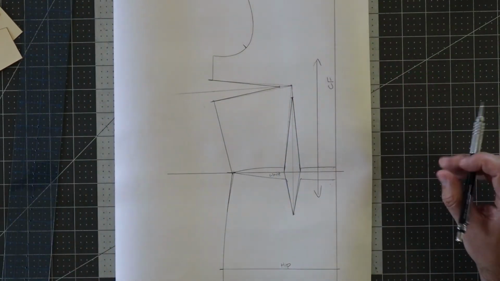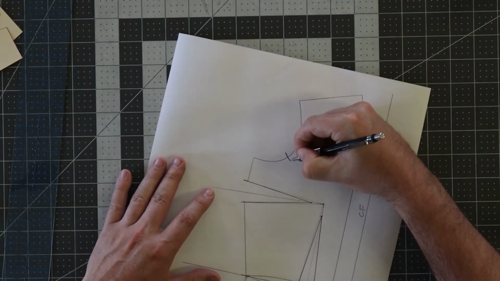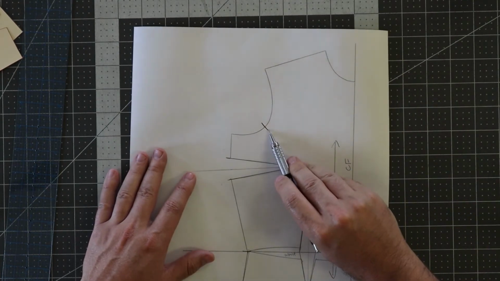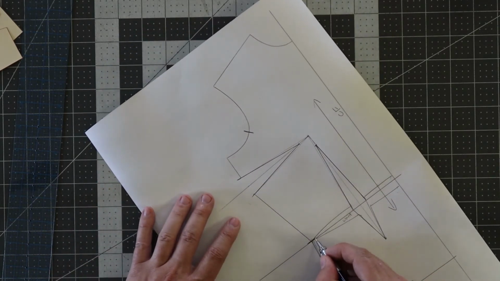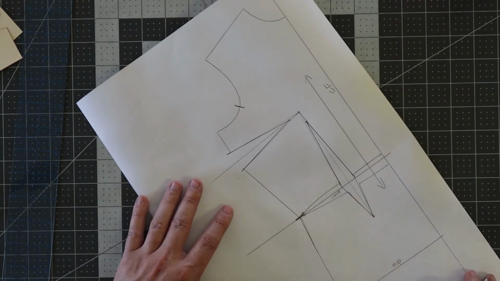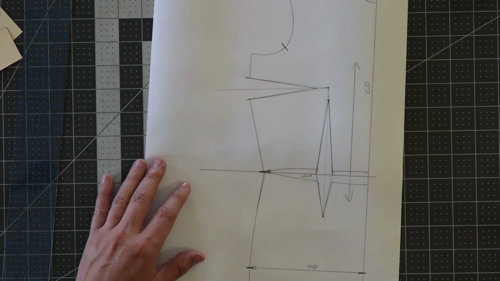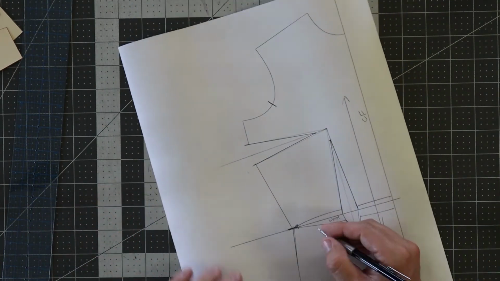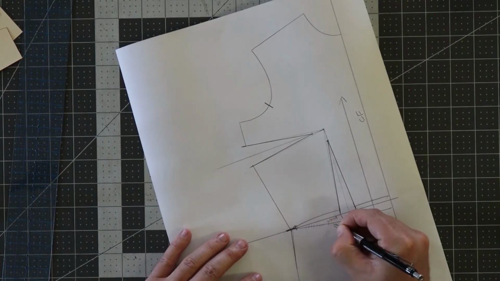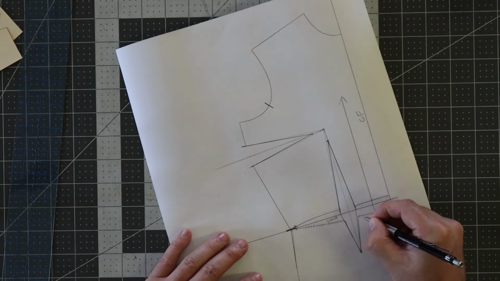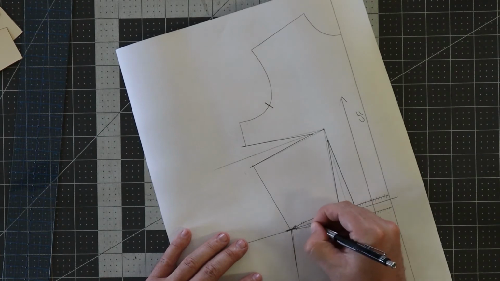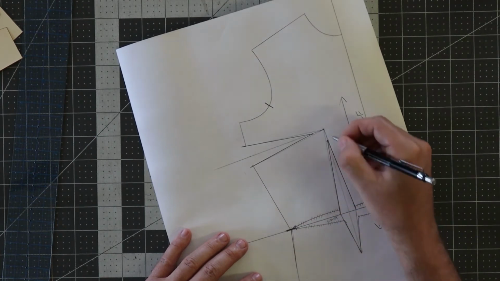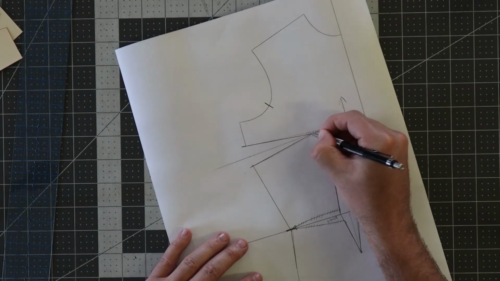At this point, you need to make sure that you have all of your labeling, so that includes any notches. So I'd make sure I really mark that underarm notch. I'm going to notch the waist, and I'm going to notch the hip. And I'm going to X out, or just little hashes, not big ones. I'm just going to hash out any of the lines that are no longer of use. Just little tiny hashes, nothing huge.